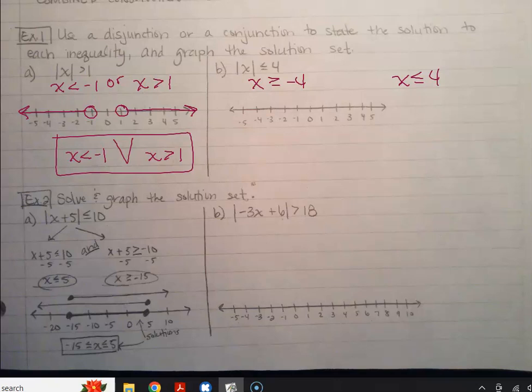X is greater than or equal to -4. Then at -4, you're going to need a closed circle. And then greater than, it's going to go to the right. Perfect. Okay, Cheyenne, how about x is less than or equal to 4?